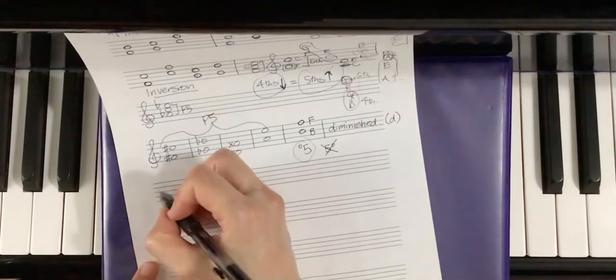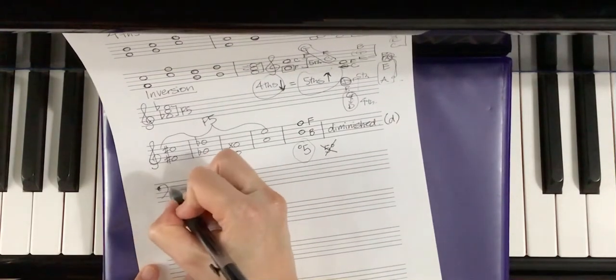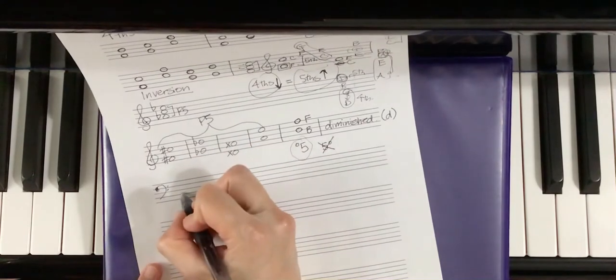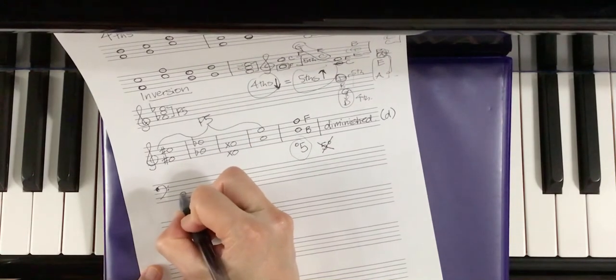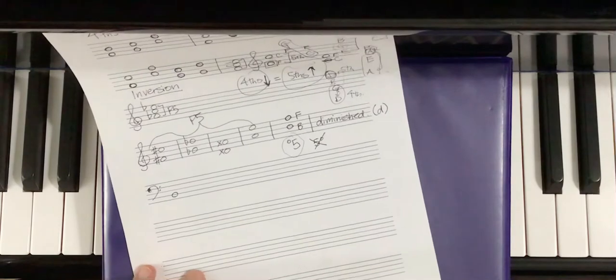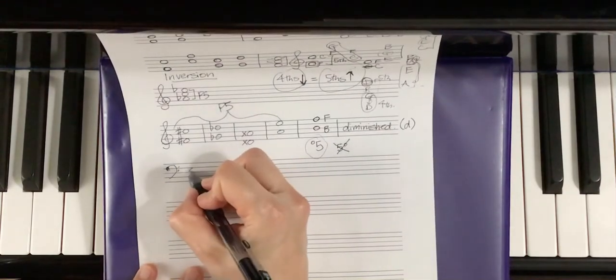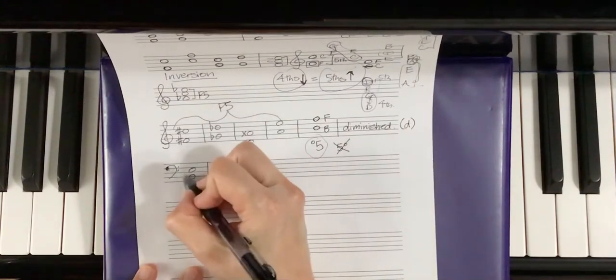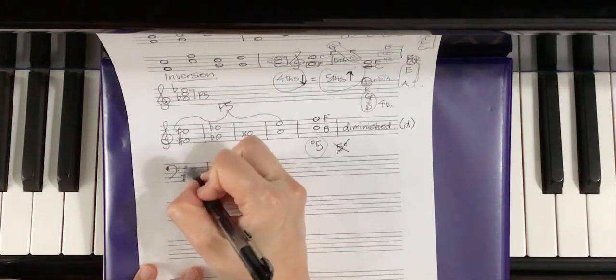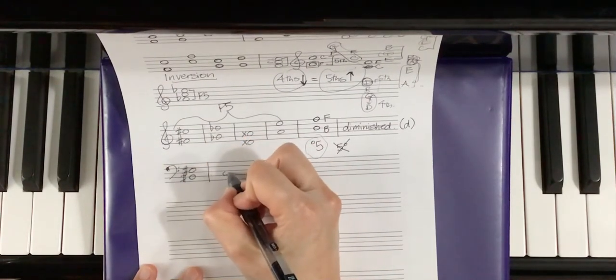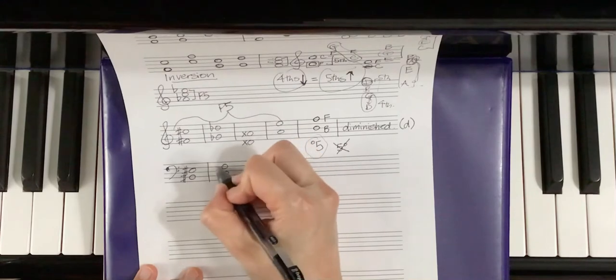So let's go to fourths now. I'll just do bass clef just for a change. Remember, fourths, if you have a line note, the other one is the opposite, right? It will be a space note. What are you noticing here?